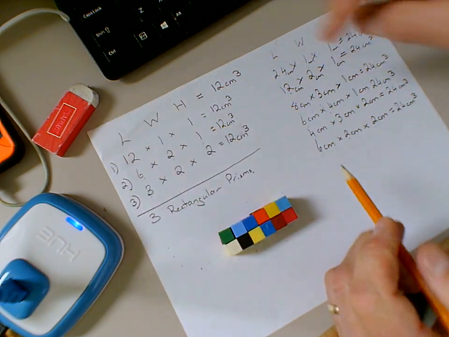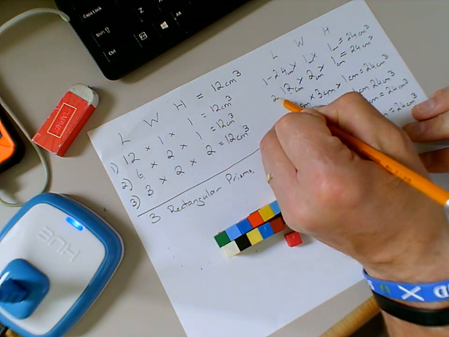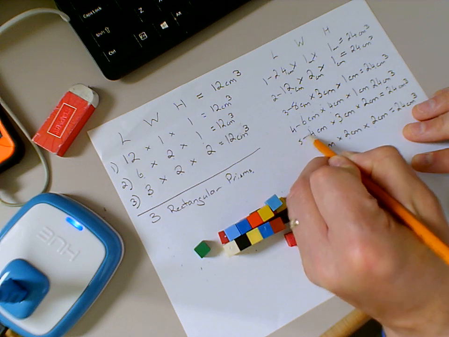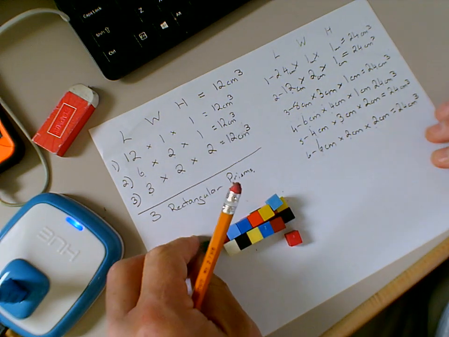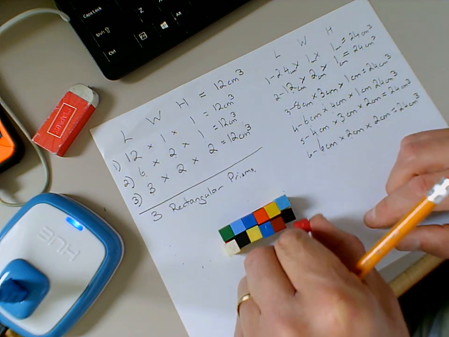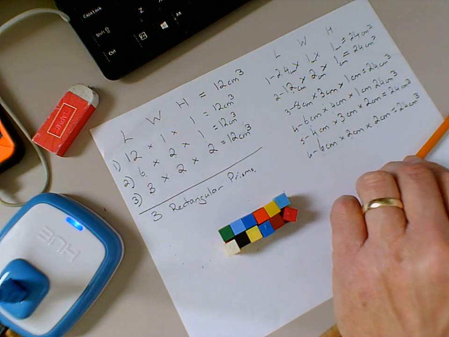So I've created now 1, 2, 3, 4, 5, 6 different rectangular prisms that all have a volume of 24 cubic centimeters.